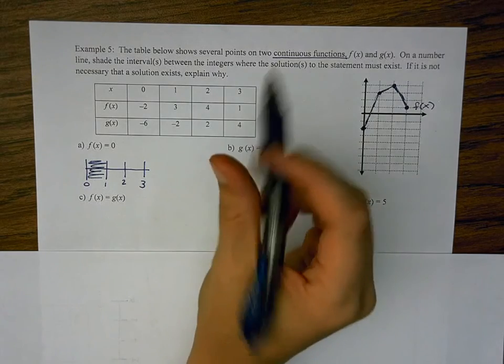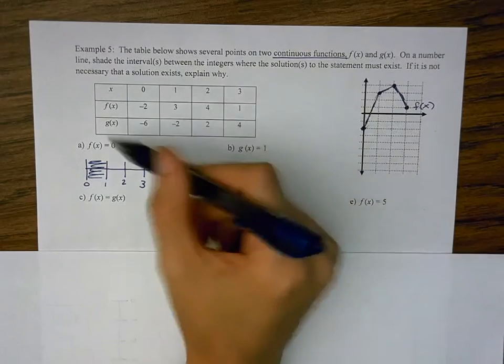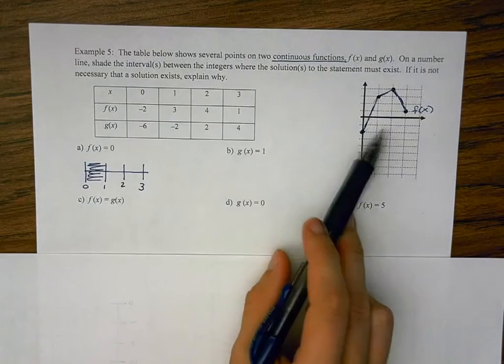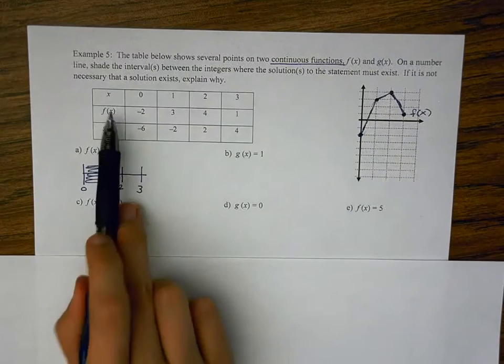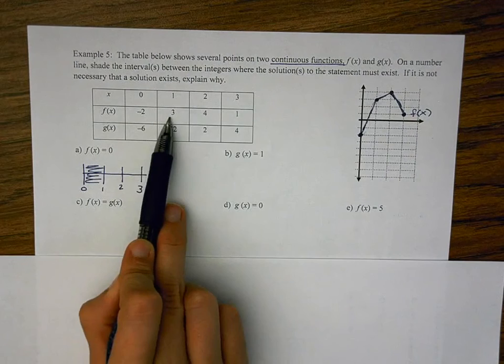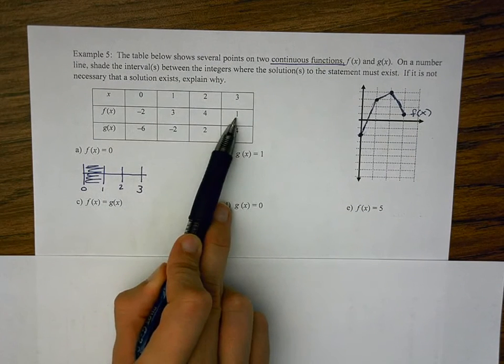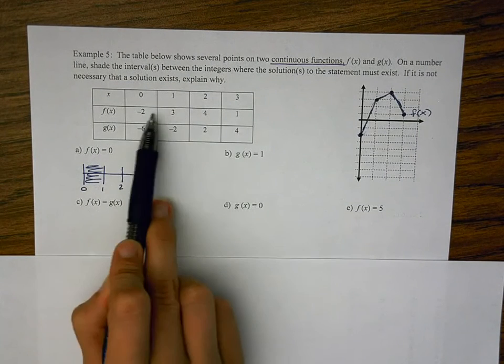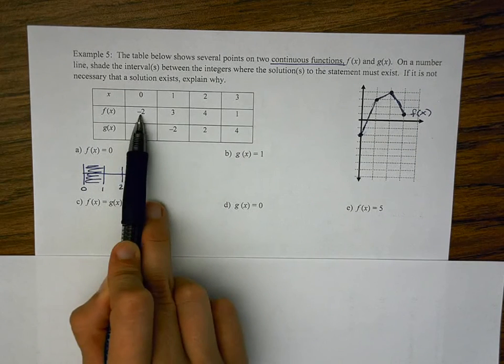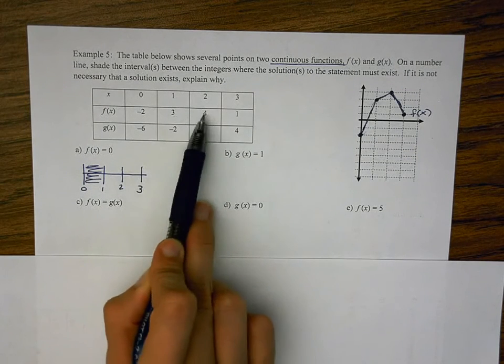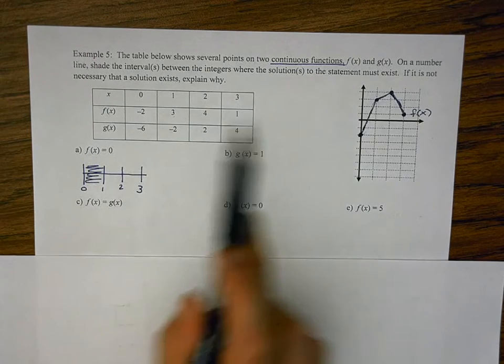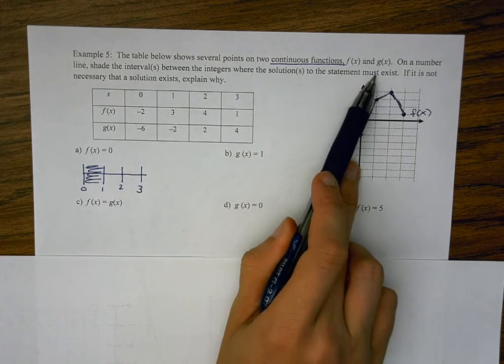For my people who just want to look at the table, you can answer this question without the graph. These are f of x values, -2, 3, 4, and 1. On which of these intervals from 0 to 1, 1 to 2, and 2 to 3 does 0 have to occur?